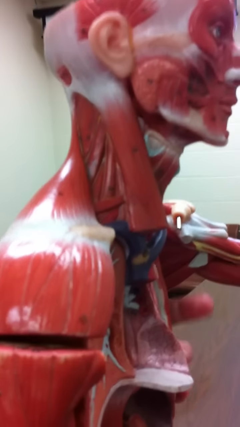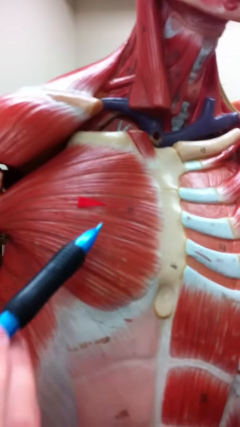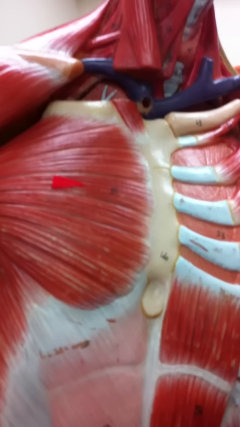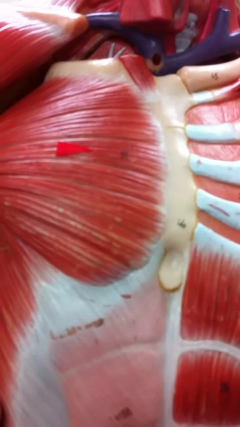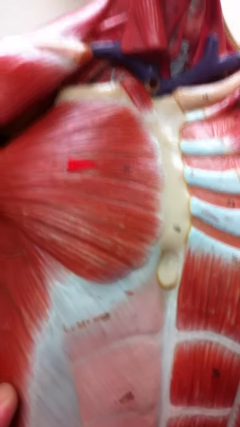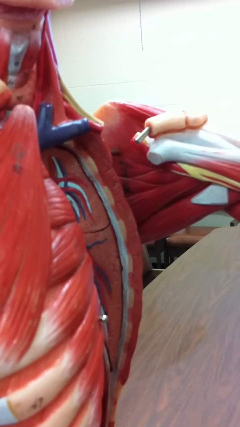Next is the pectoralis major, that is located in this area where the red flag is shown. Pulls the arm forward and across the chest, adducts and medially rotates the humerus. Next is the pectoralis minor, located in this area. Pulls the scapula forward and downward and raises the ribs.